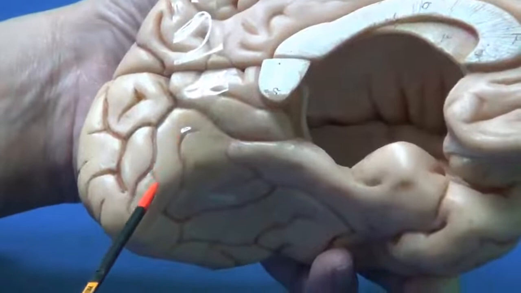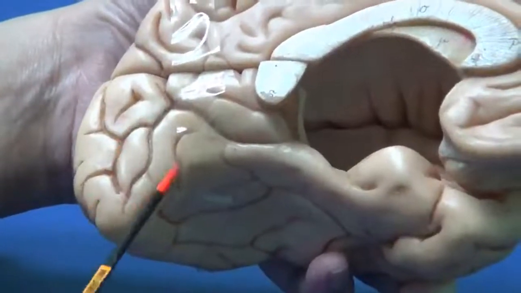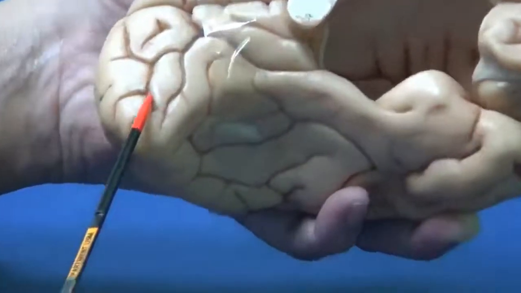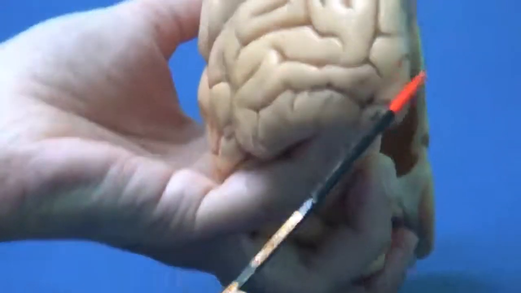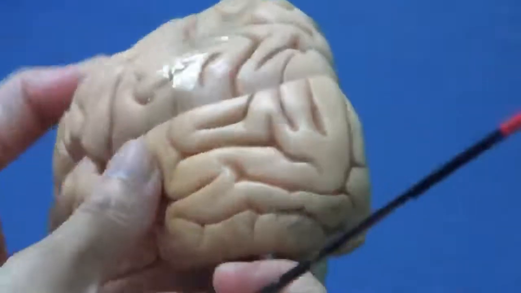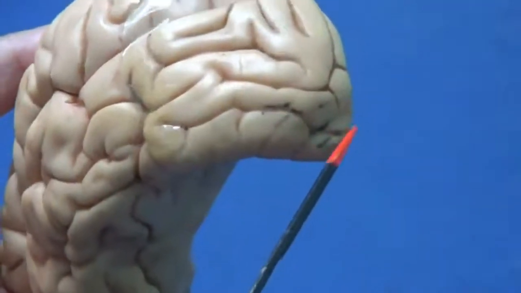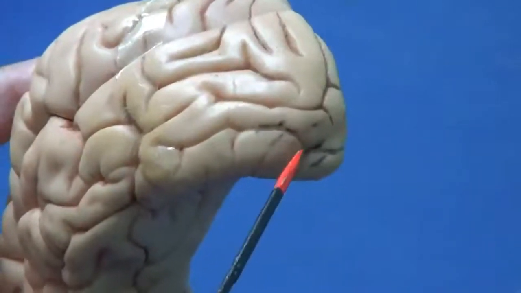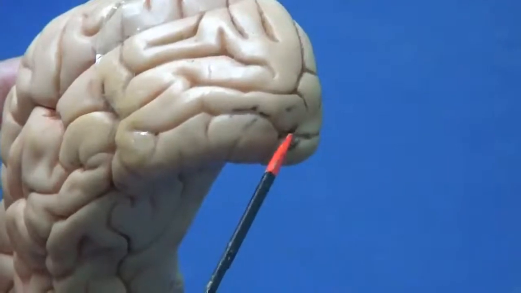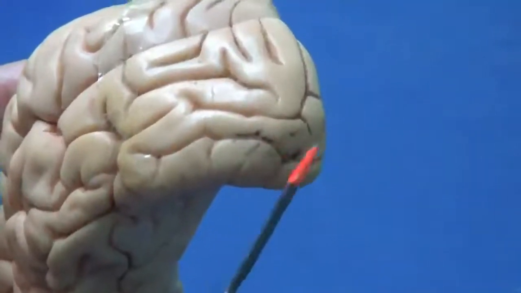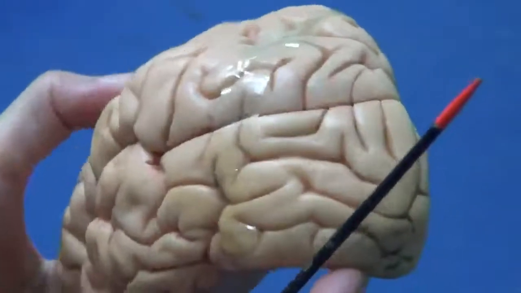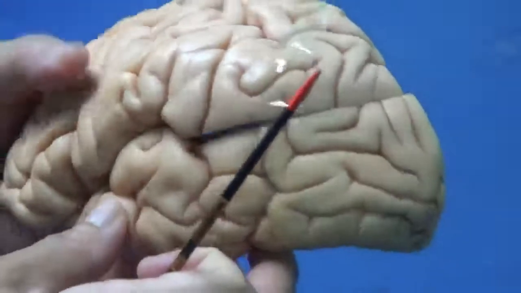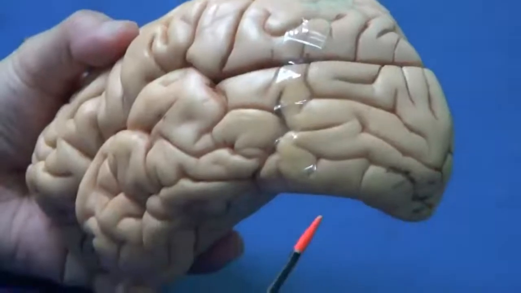So this is the primary visual cortex, corresponding to Brodmann area 17, and it extends a small part posterolaterally around the tip of the calcarine sulcus here. Okay, so that's the primary visual cortex.